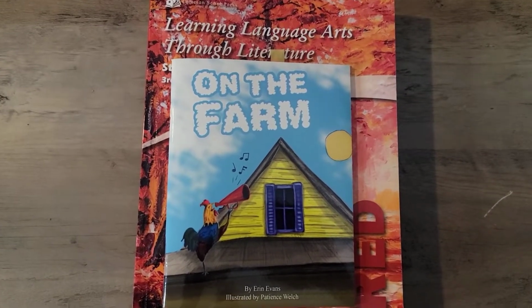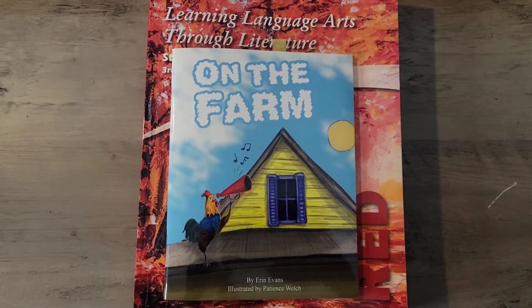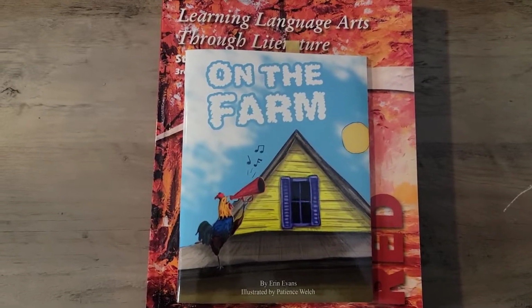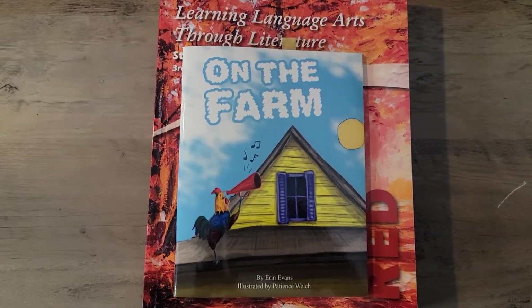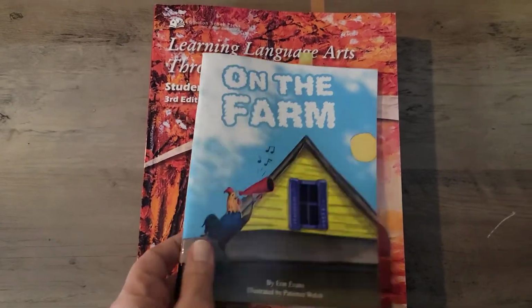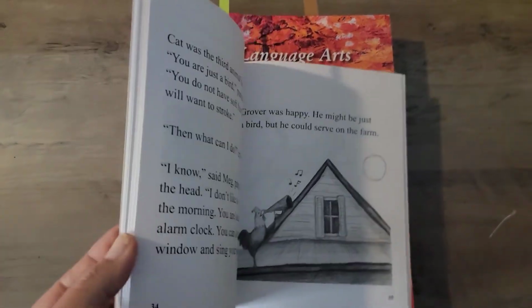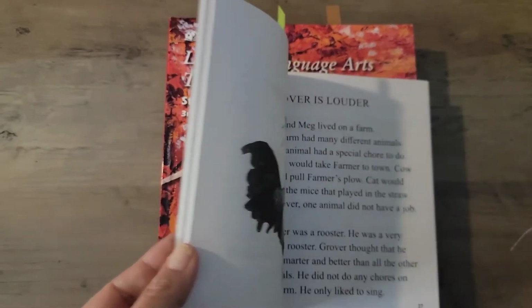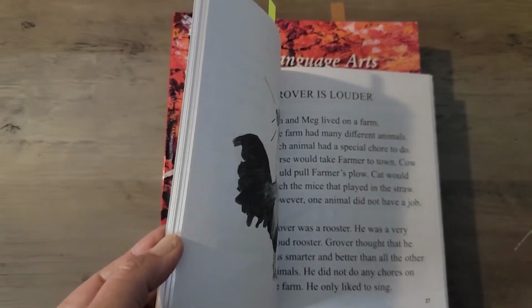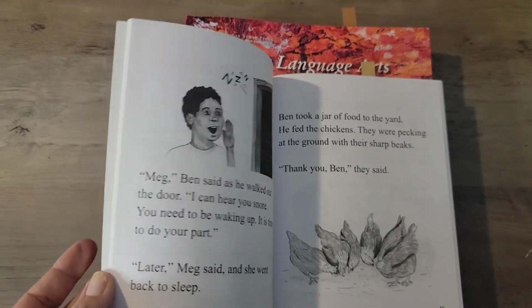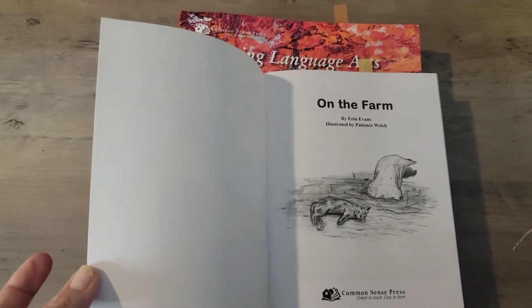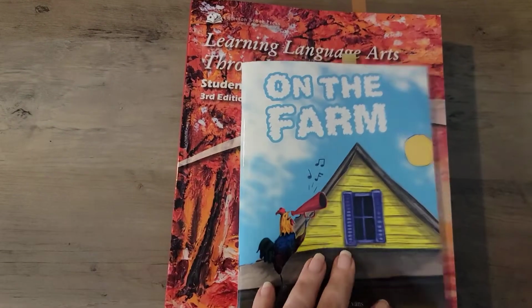All right, here we have Learning Language Arts Through Literature, the Red Book. And the top book here on the farm is the reader for the first lesson in the Red Book. It's more of a chapter book. Each week you focus on a different chapter in the reader.